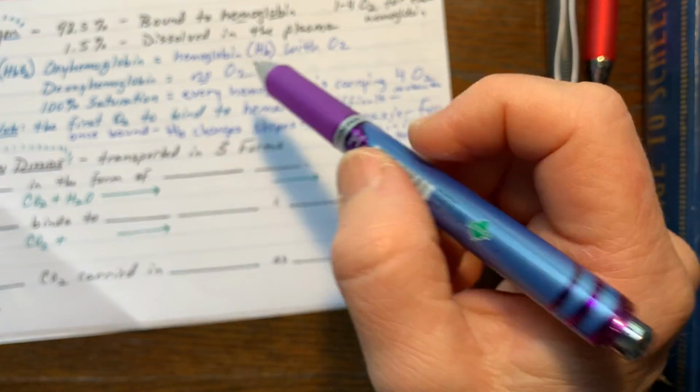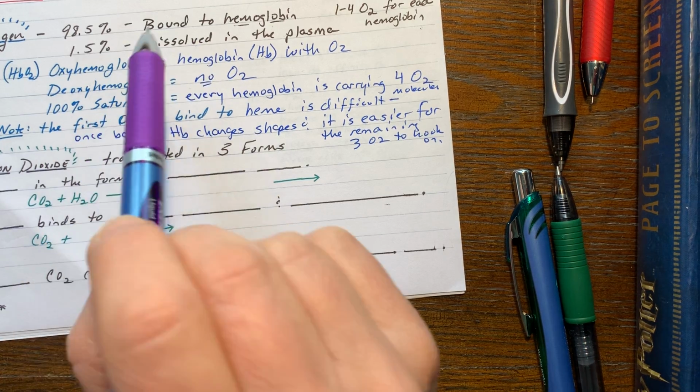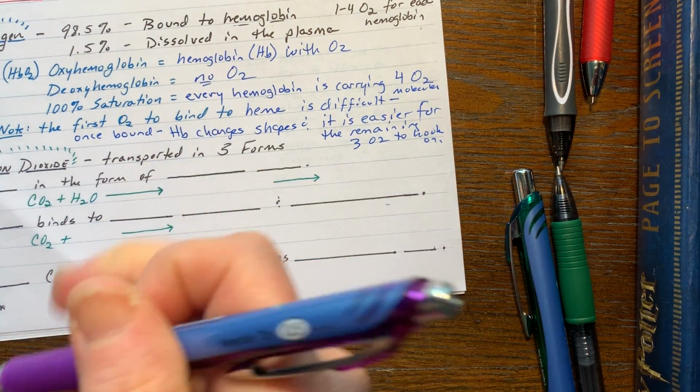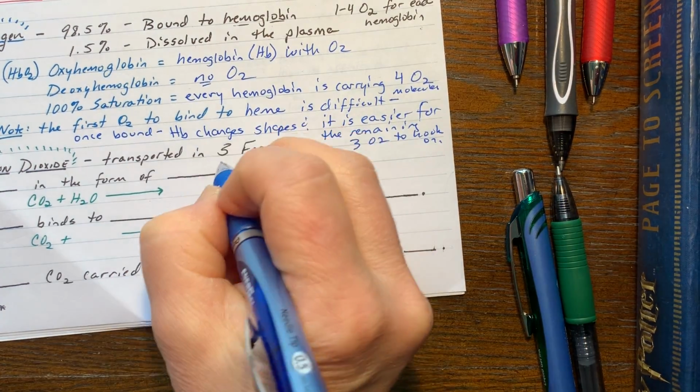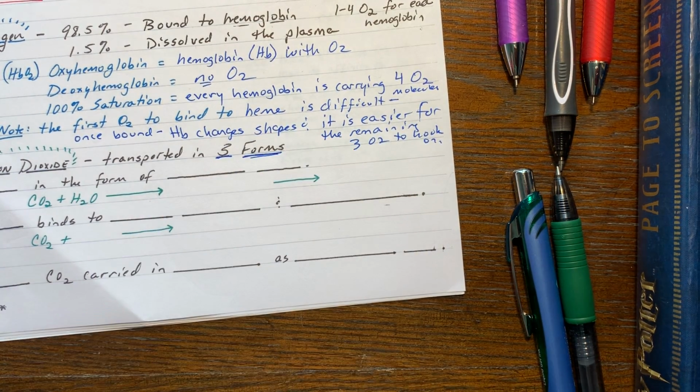All right, so oxygen transport is pretty straightforward. Carbon dioxide is a little different because it's transported in 3 forms. There are 3 ways we can get carbon dioxide into a red blood cell or out of a tissue. So what are these 3 ways?